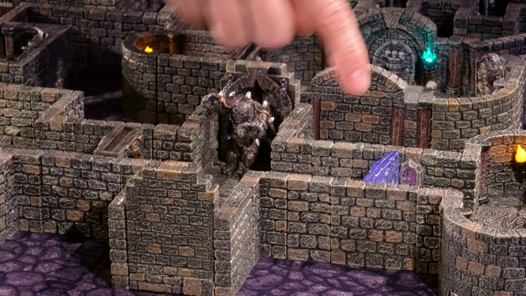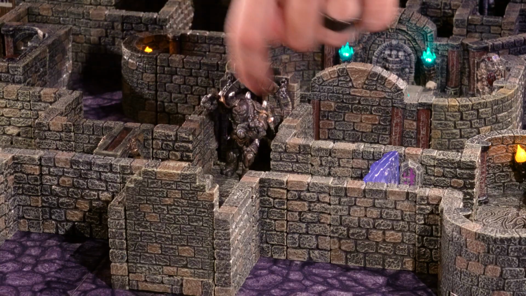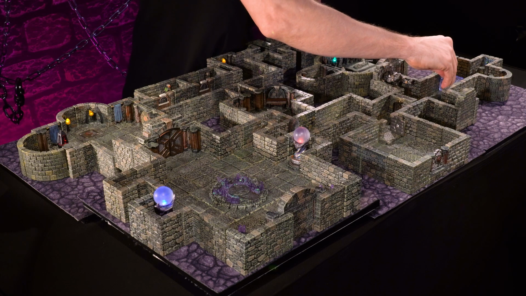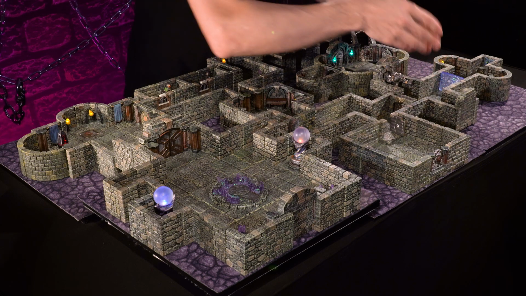So now there's a fun, really tight combat situation. Like that could be, hopefully, a bloody battle, right? So the wizard is trying to protect her stuff. What's she protecting? Well, the end of this hall here.